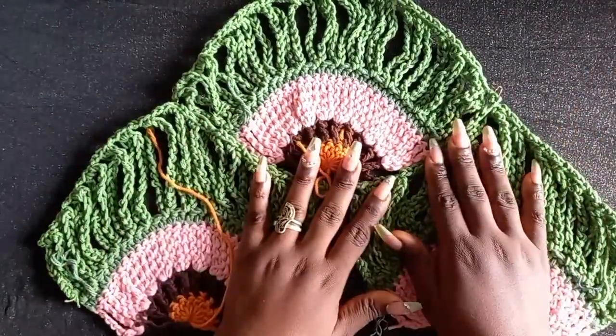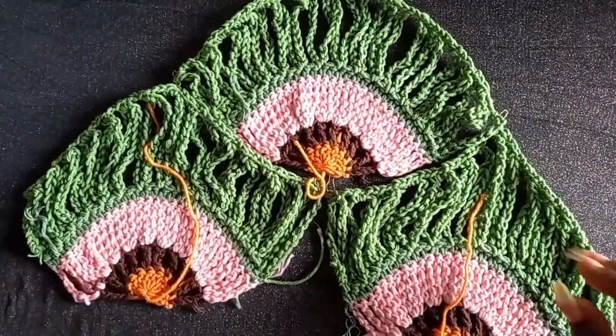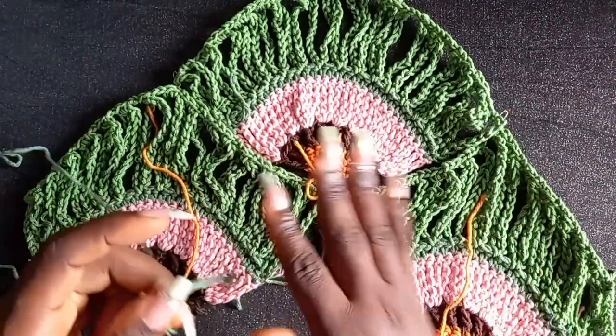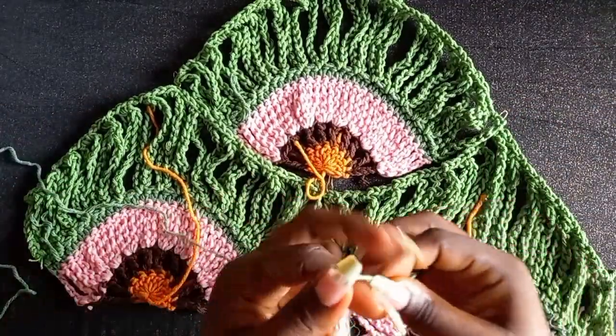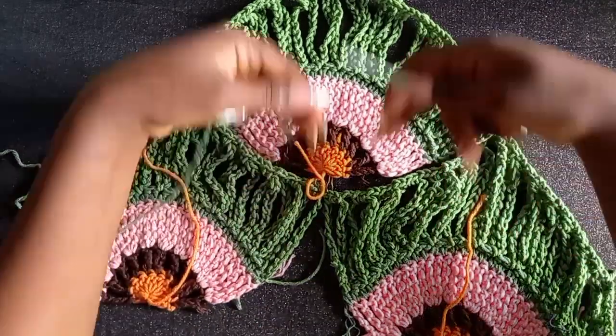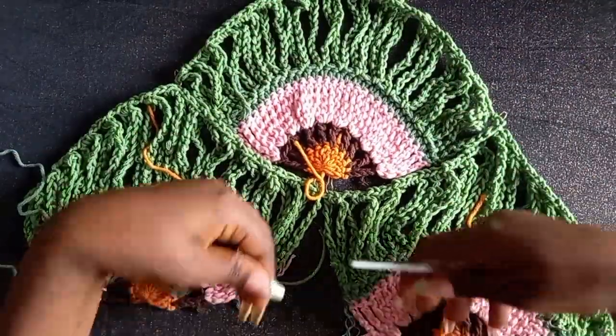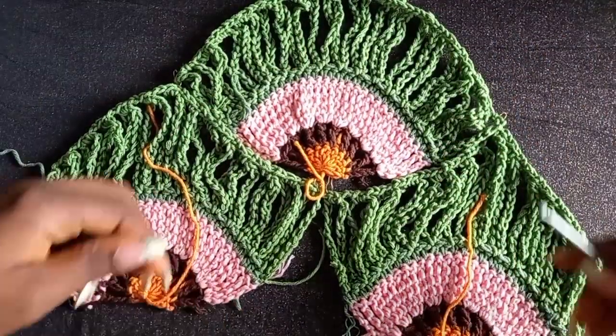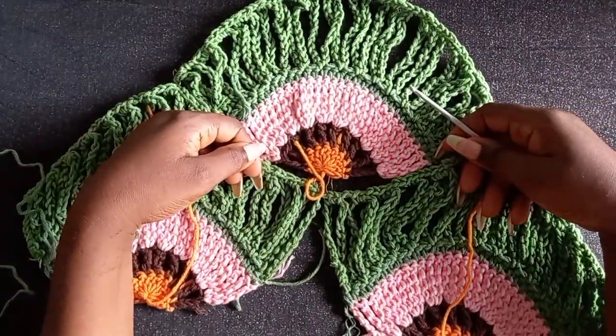Okay, so we're going to start right away with this piece, and I'm going to be using this color of thread. Mind you, this is the back side of my work, and when we are done, we are going to turn to the good side. When we are done with this front piece, we'll do the back piece, and we'll join both sides.